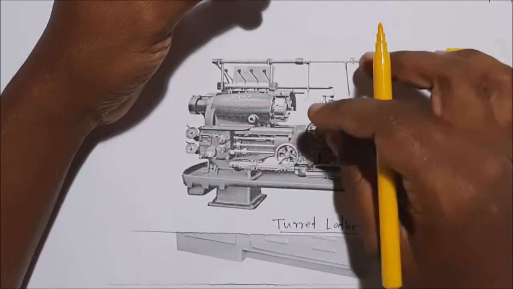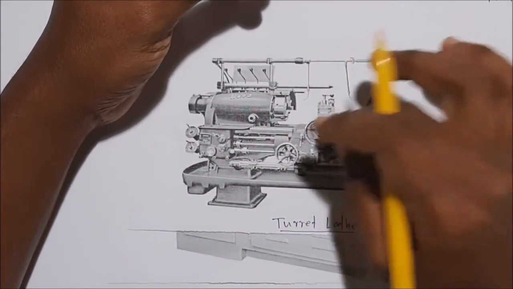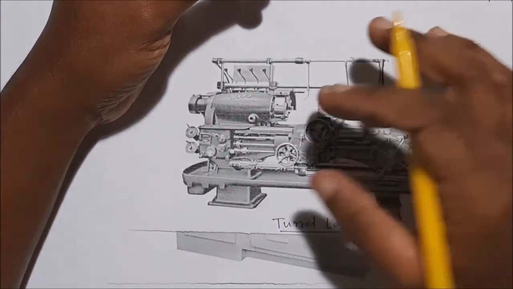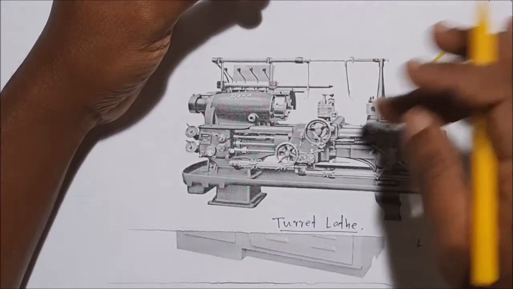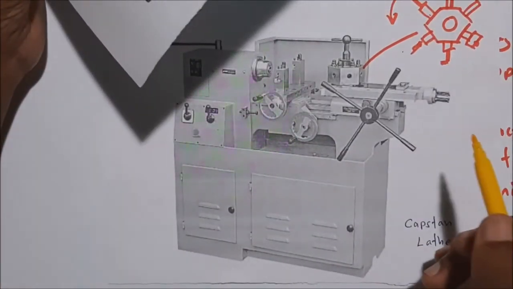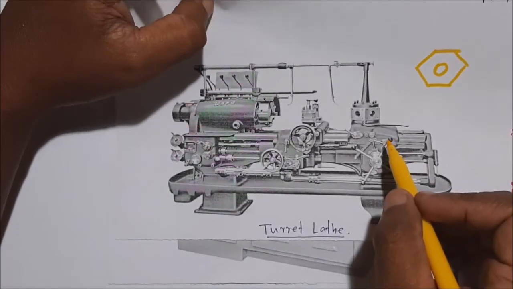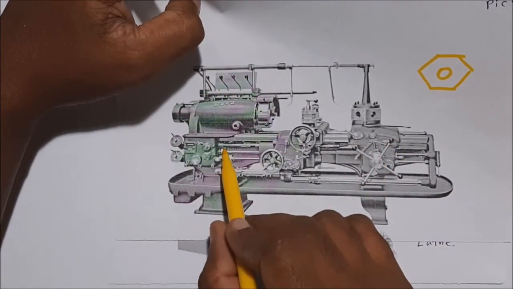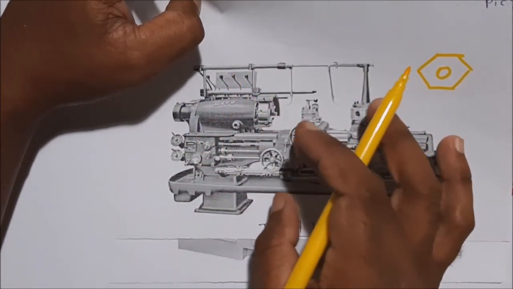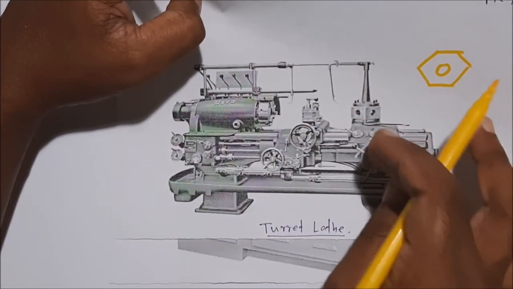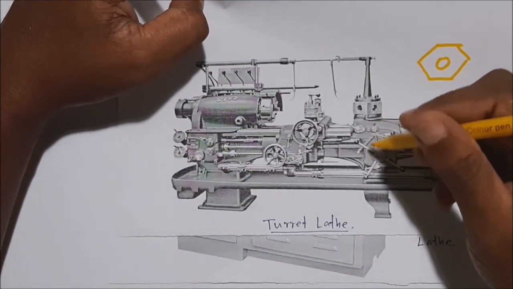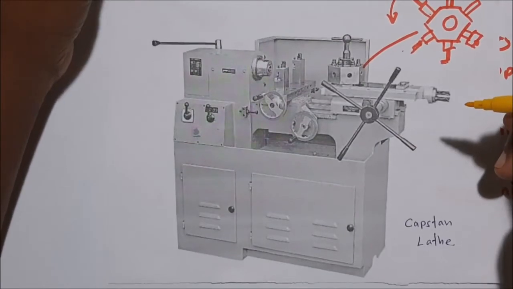The carriage setup is also similar to the engine lathe. The gearbox is also there, and here you can see the feed rod, which passes mechanical power to the carriage and also to the turret saddle.